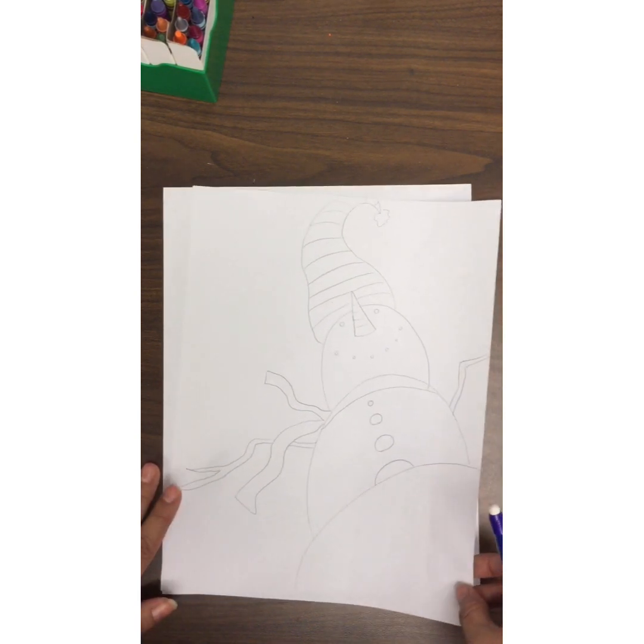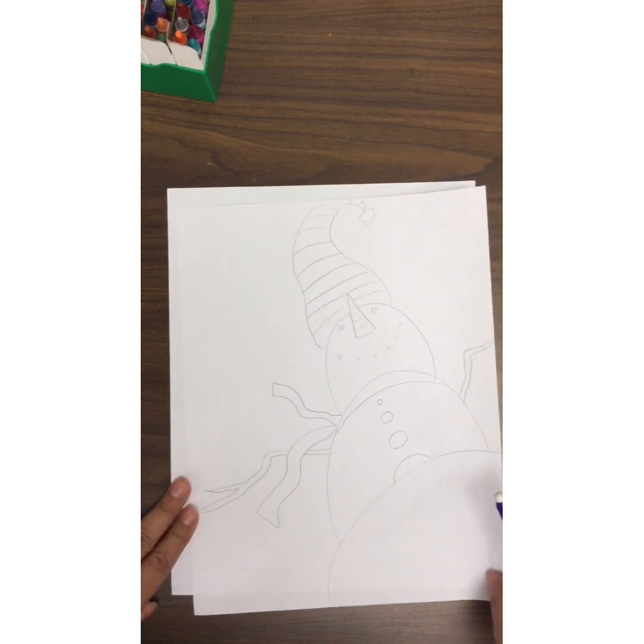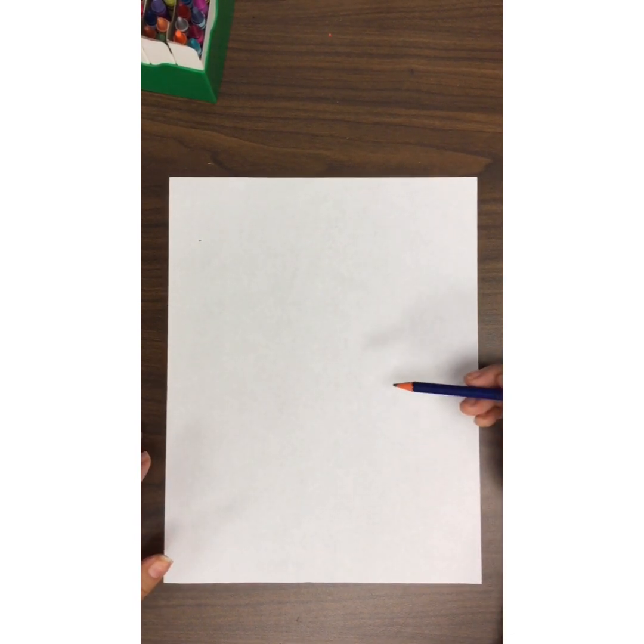It's gonna take a little bit of listening. Please pause when you need to catch up, and I'm excited to see what you get done. Here we go. All right, so we are gonna get started today with the bottom part of our snowman. We're gonna start from the bottom and work our way up.